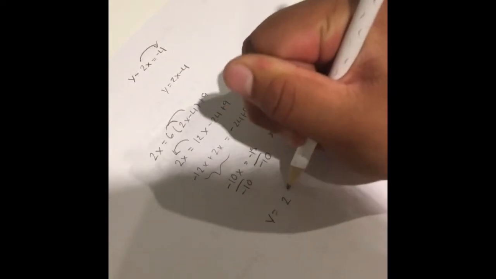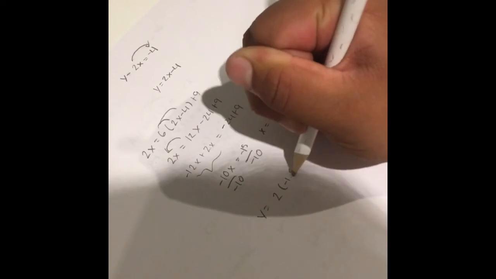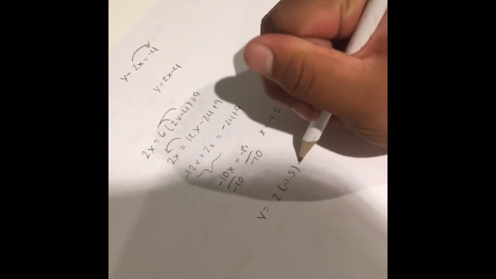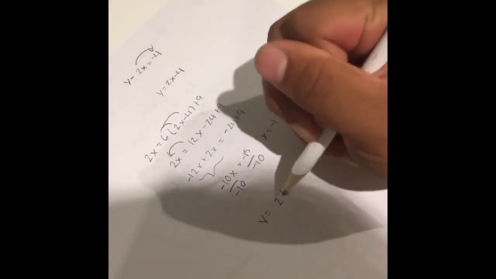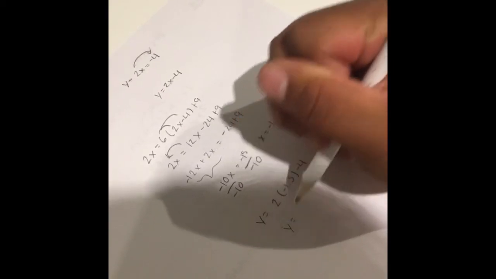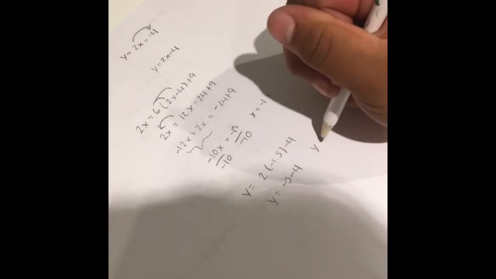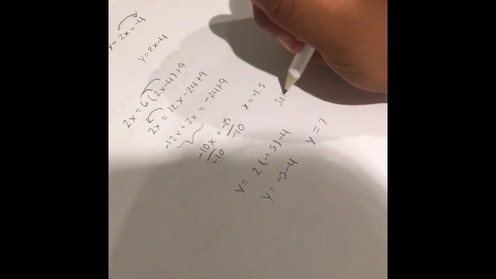Next, you're going to plug that in the other equation, which will be y equals 2 times -1.5 minus 4. This will give you y equals -3 minus 4, which will give you y equals 7. So your solution is -1.5 and 7.